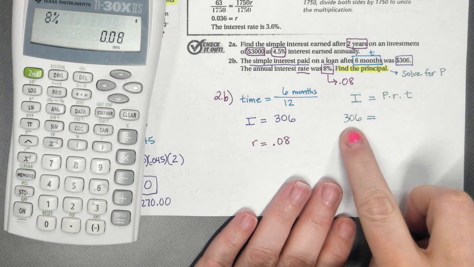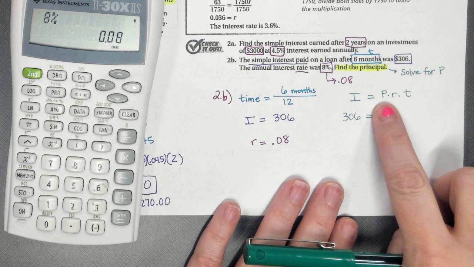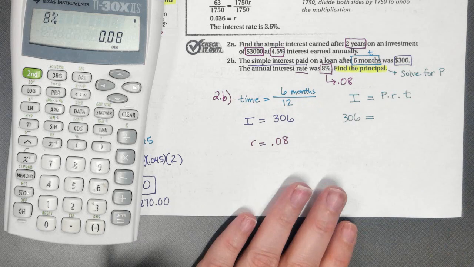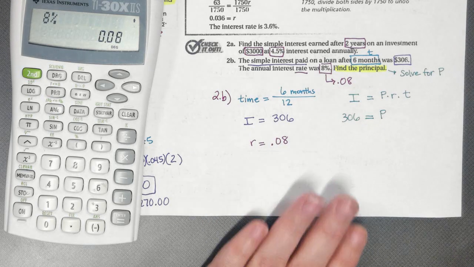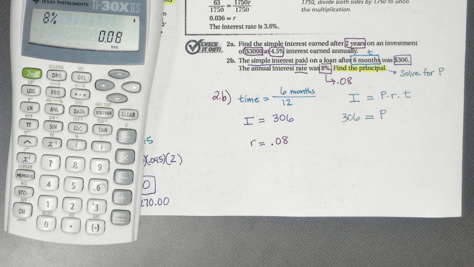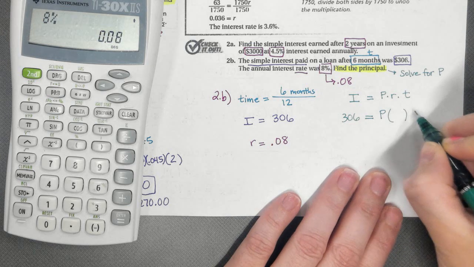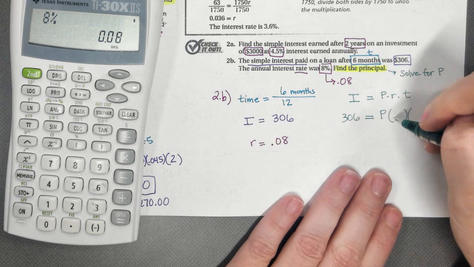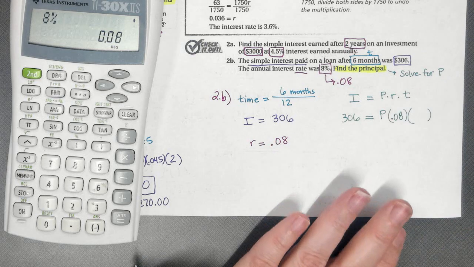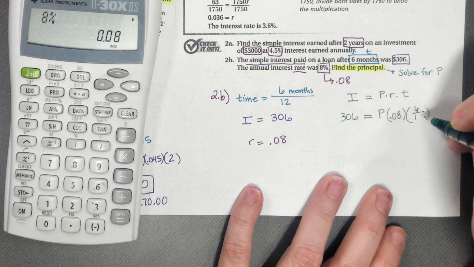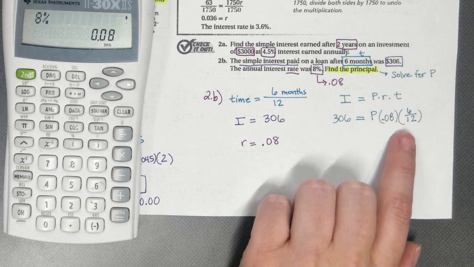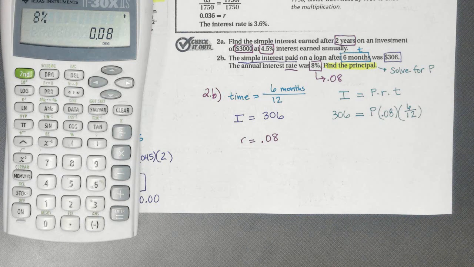Okay, so if I is 306, P, do I have anything labeled for P? Nope, that's because we're going to solve for P. Do I have anything labeled for R? Yep. R is 0.08. And then the time, 6/12. If any of you were looking at that and thinking, hey, I want to reduce that, you could, but you don't have to, okay?